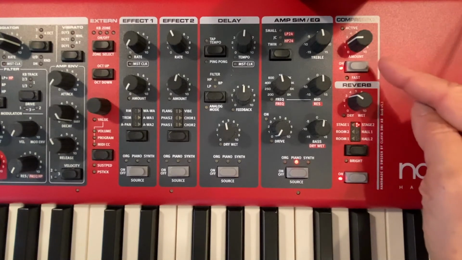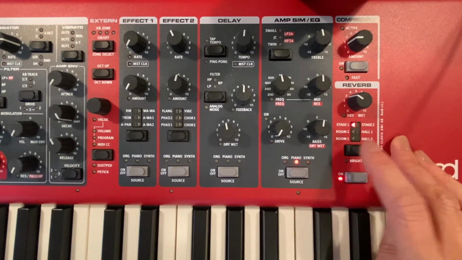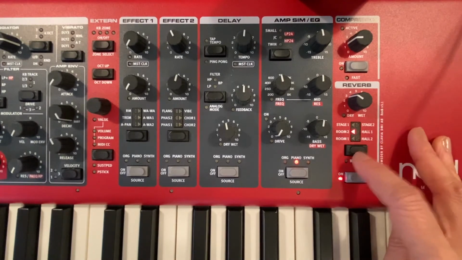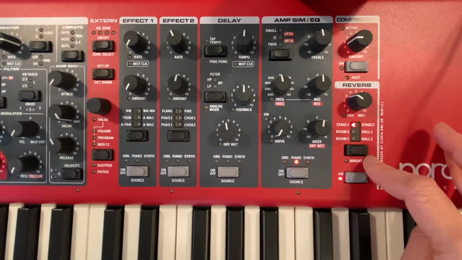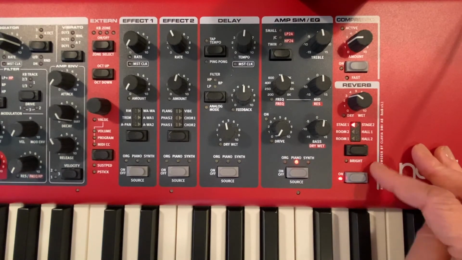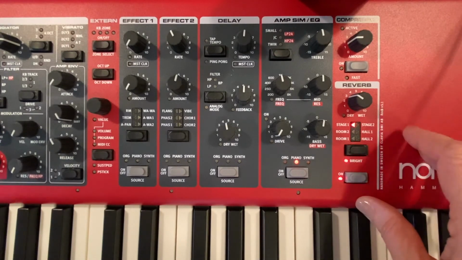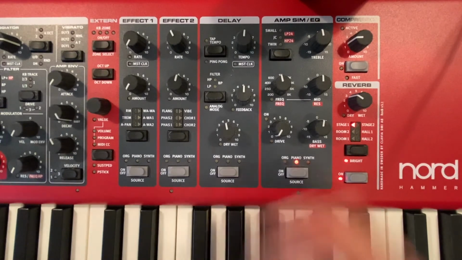Beyond that, there is a built-in compressor and reverb. There are 6 different reverb settings. They're all great. And then you also can add a brightness to the reverb, and you activate that by, again, holding down Shift and tapping the reverb selection button. That activates the bright feature.